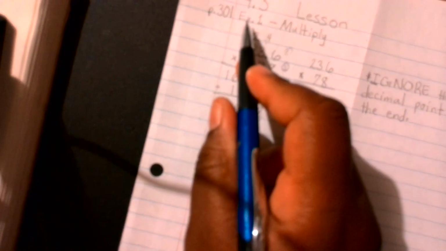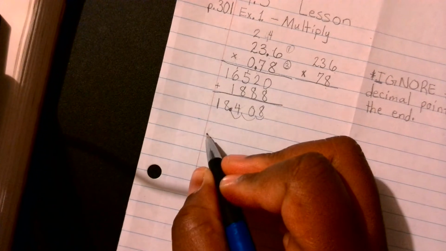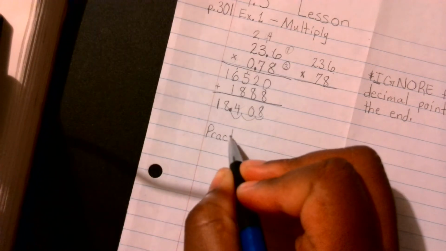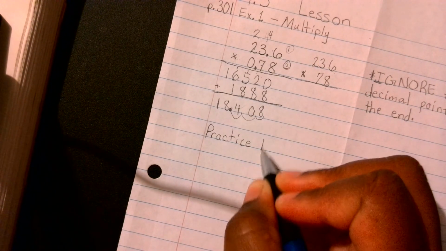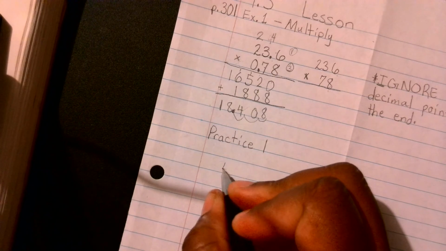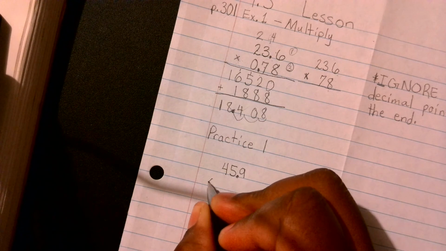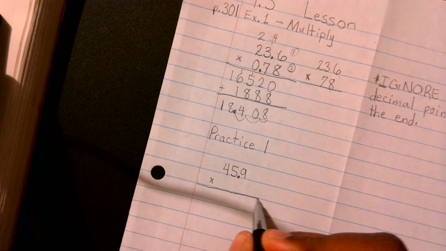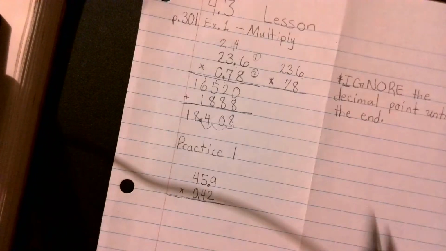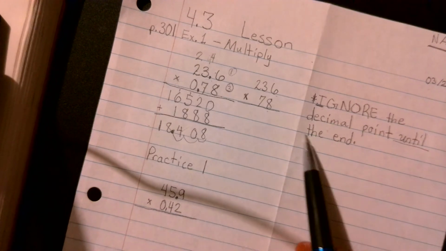So I've done example 1, so now I'm going to come down. I'm going to do practice 1. I'm still on page 301, so I'm just going to skip a line. Practice 1. I'm going to copy that problem down. It is 45 and 9/10 multiplied by 42 hundredths. Now, remember, our rule is ignore the decimal point until the end.